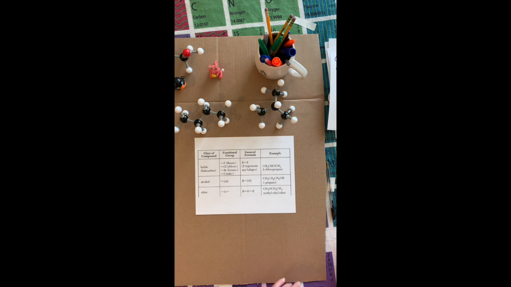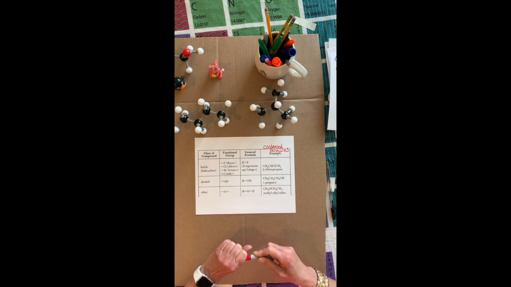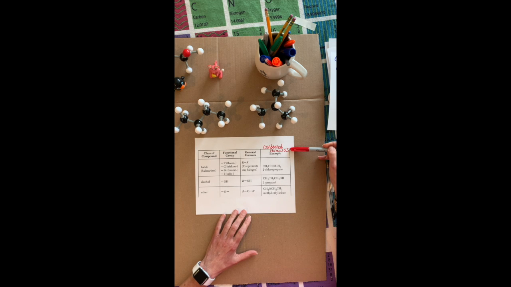I did want to point out these examples are known as condensed formulas. Okay, so we've learned a number of different types of formulas in our study of chemistry, and I'm introducing a new name for a formula that is called a condensed formula.